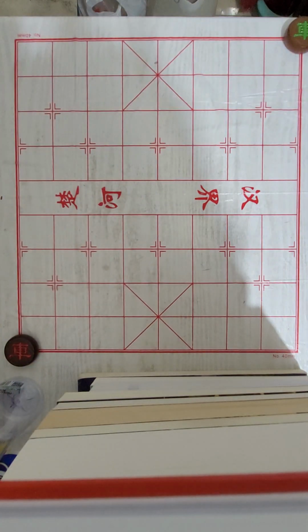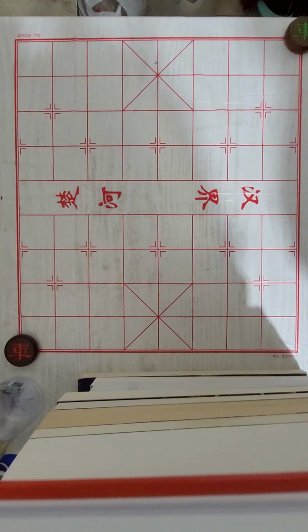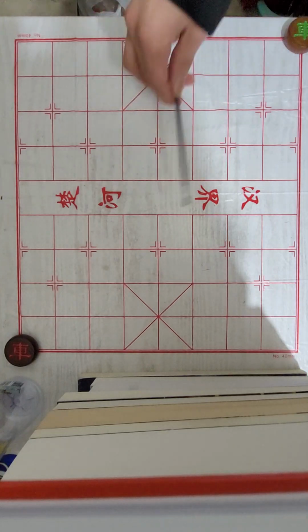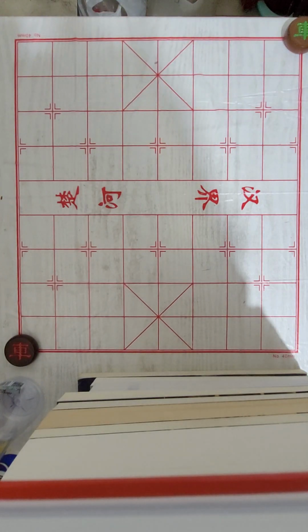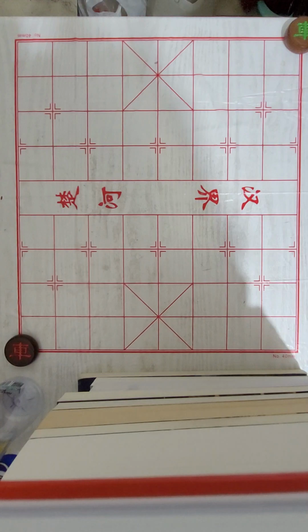Now, let's talk about the chariot. How to move the chariot on the Chinese chessboard. It's the red one's turn.